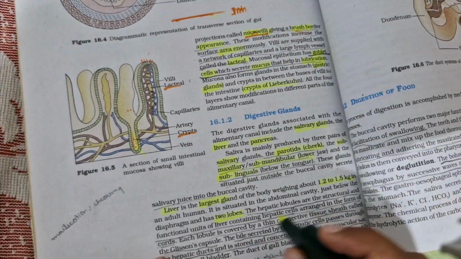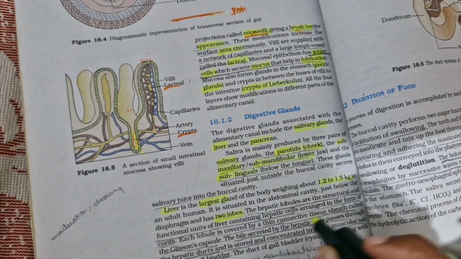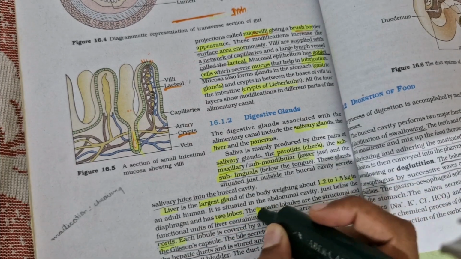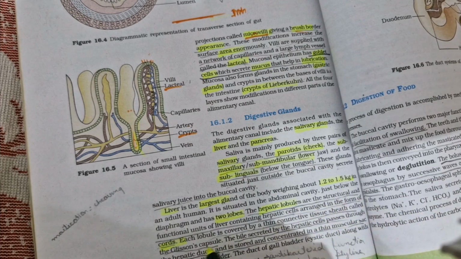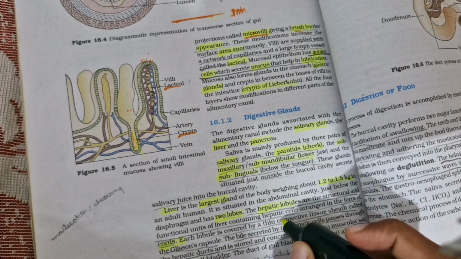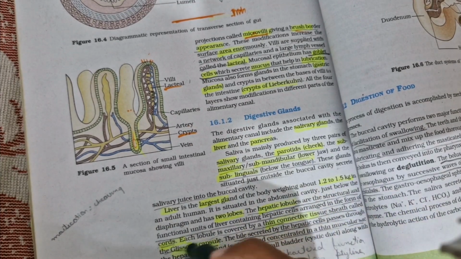Hepatic lobules are the structural and functional unit of the liver. They are arranged in the form of cords. I will teach you that in another video. Each lobule is covered by a thin connective tissue called Glisson's capsule, which is present on the liver.